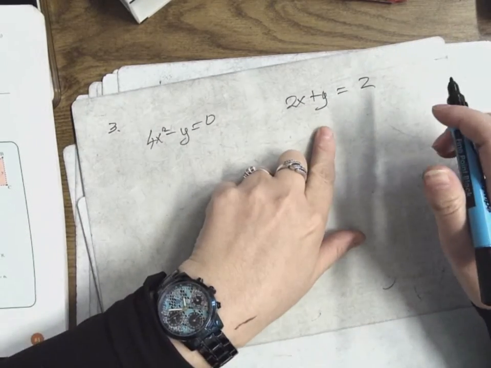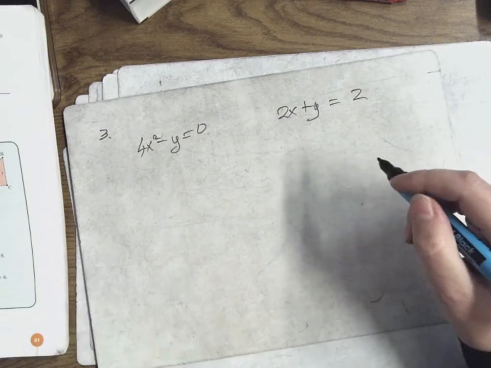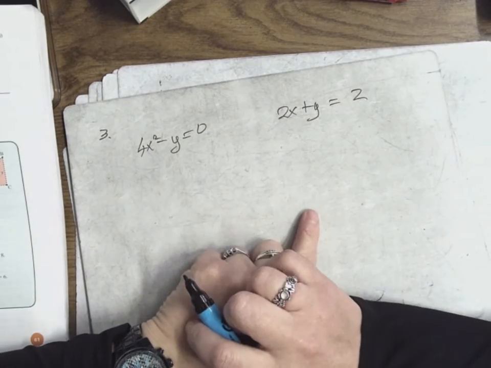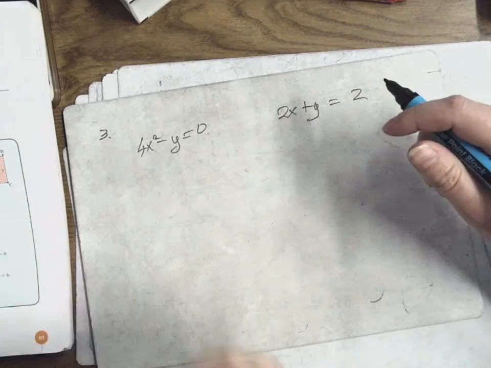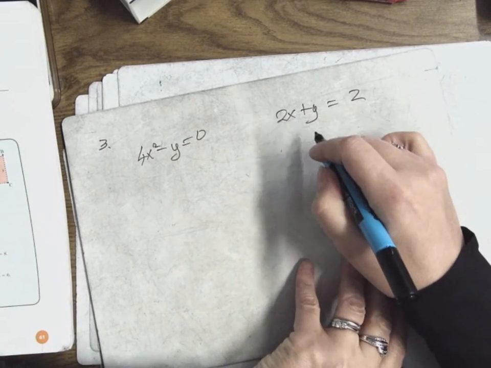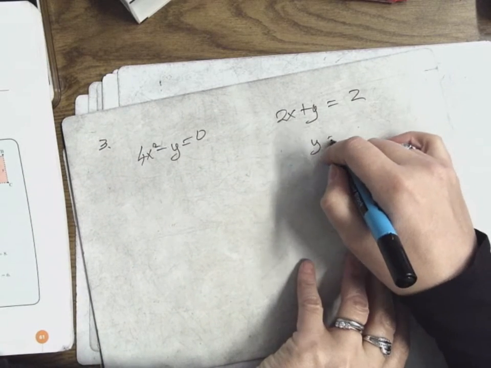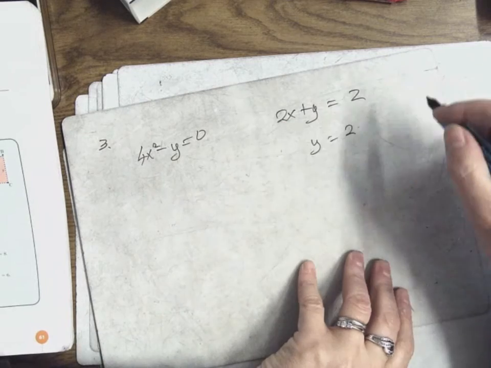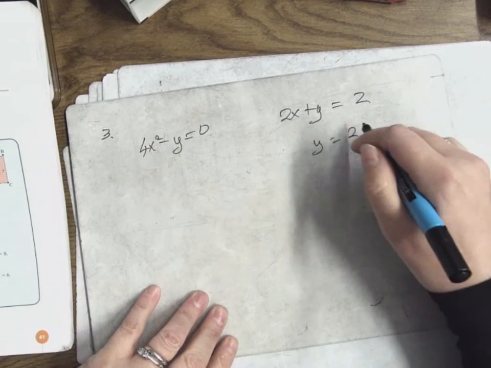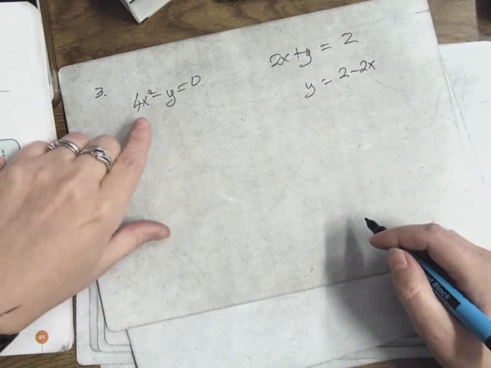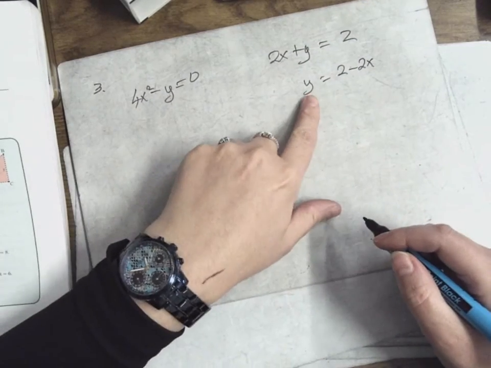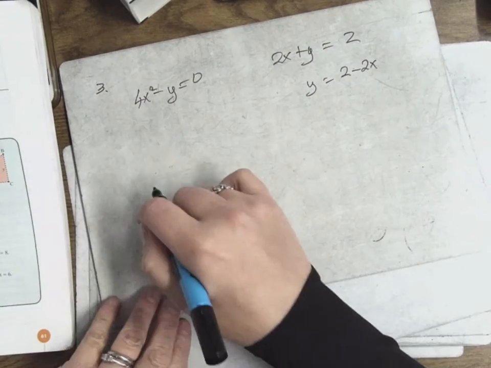So step 1, start here and rearrange it. So I'm going to rearrange to y equals or x equals? Y equals, because there's a 2 in front of the x and that'll just mess me up. So leave the y, leave the 2 over here. The 2x comes over and becomes what? Minus 2x. Step 2, over here, everywhere I see a y, I'm going to put in a 2 minus 2x.